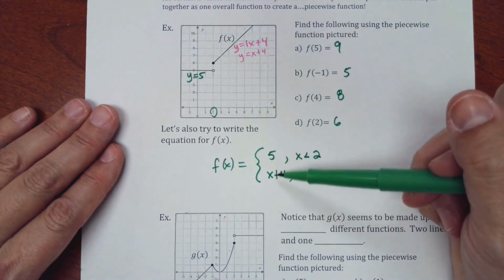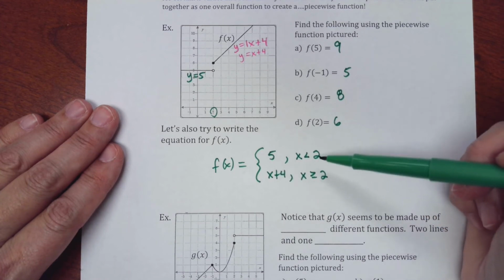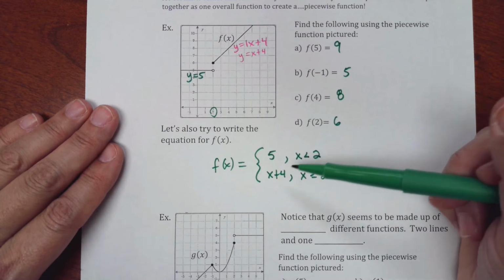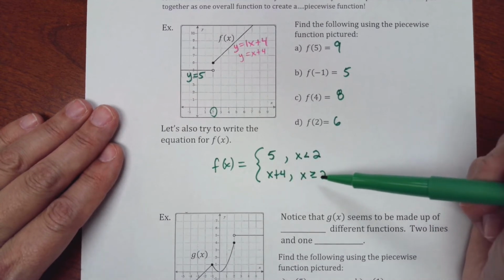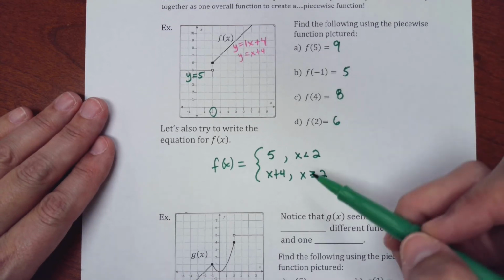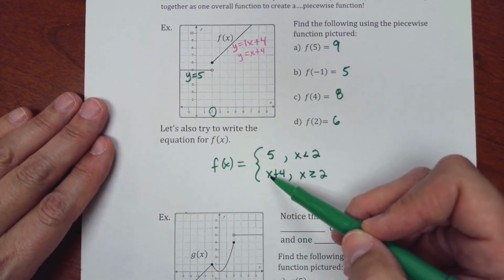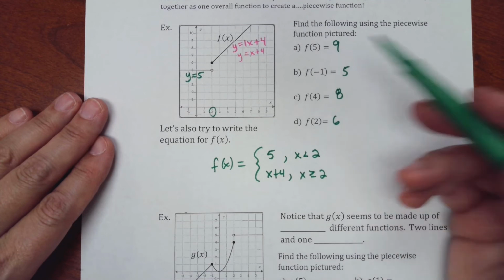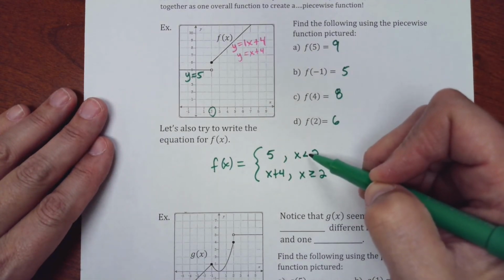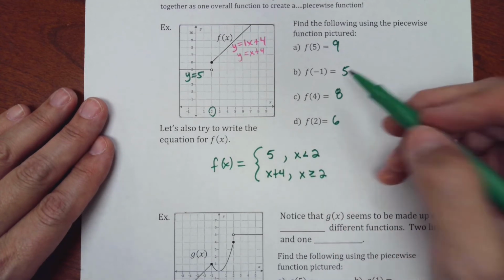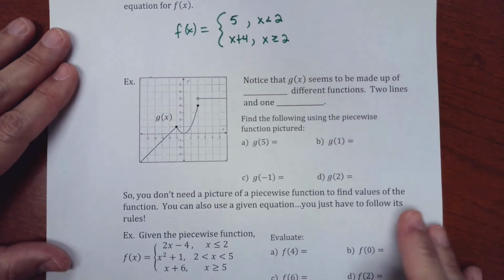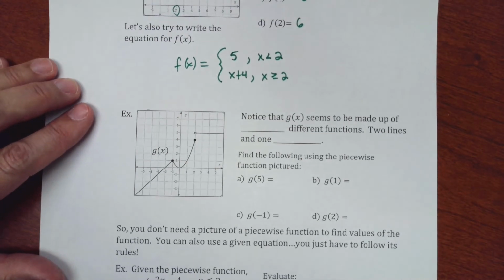So this is the problem, and these are the rules of when you're supposed to use them. You use this answer when you have a number less than 2. You use this one when you have a number bigger than 2. So look, 5. If I want to use 5, 5 is bigger than 2, so I plug it in here. 5 plus 4 is 9. Let's try -1. -1 is in this category, so I'm using this answer right there. So it kind of tells you the directions. Okay. All right. We'll do more of this later.